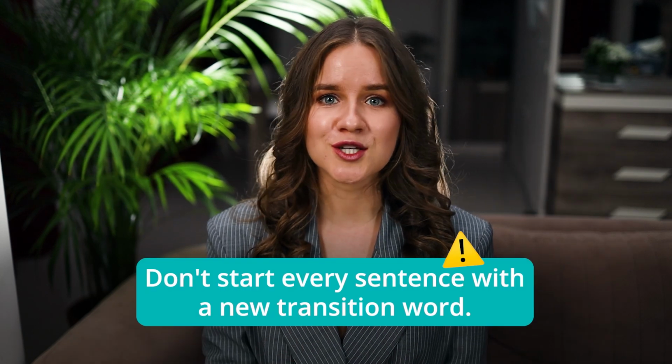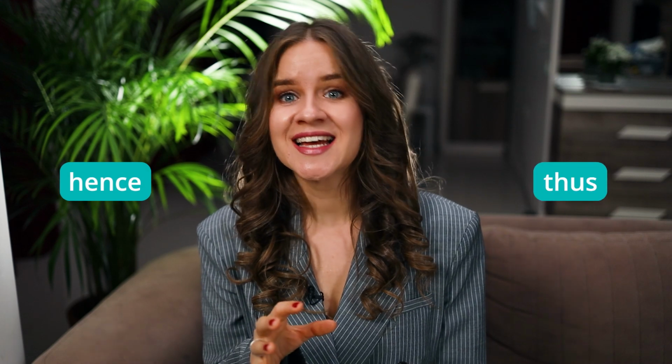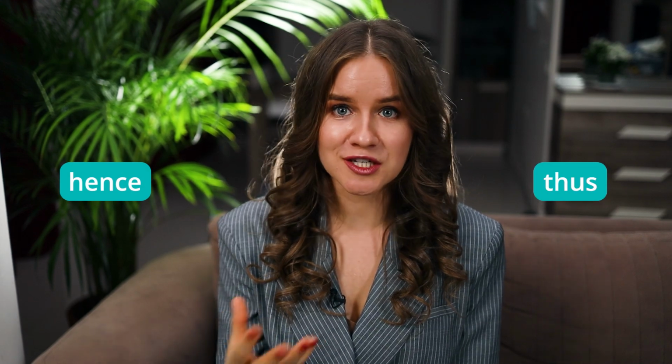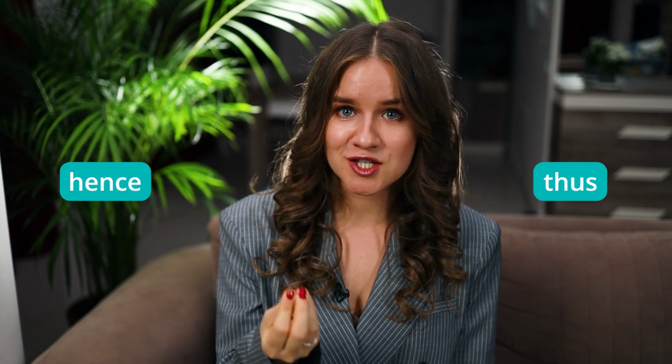Just be careful not to overuse them. And another important thing to keep in mind is to avoid too formal connectors. Using transitions like hence or thus is a bit too much. They work well in academic articles and research, but they definitely won't look natural in a classroom discussion post.